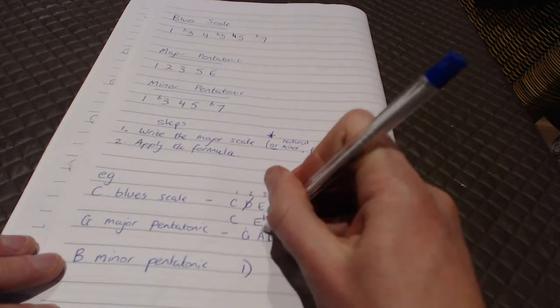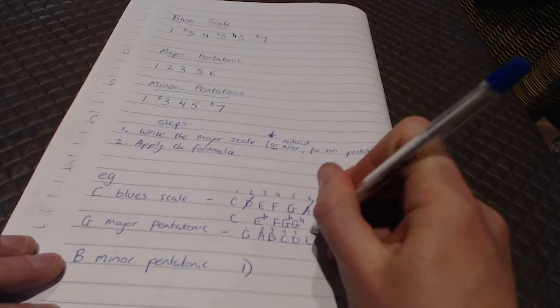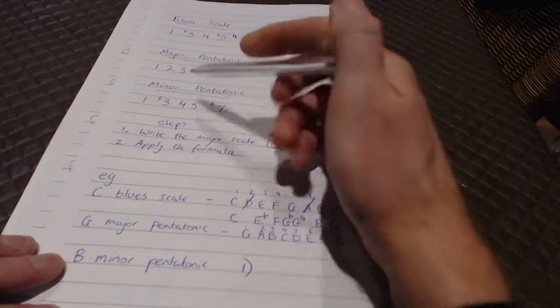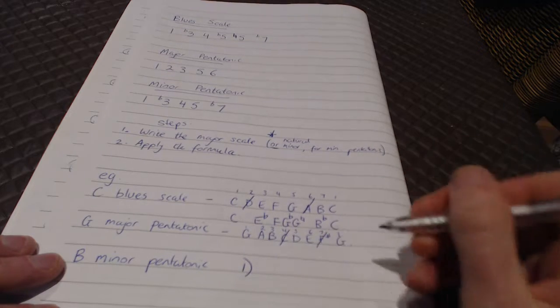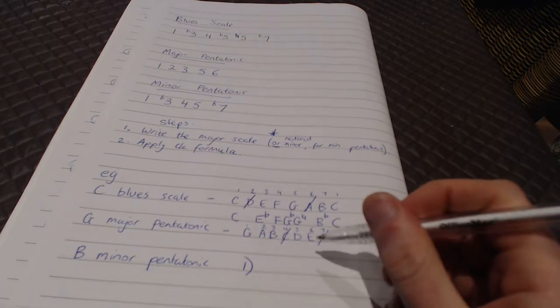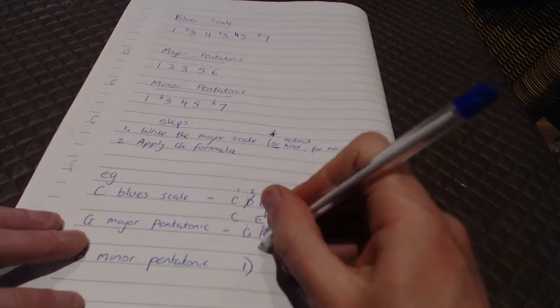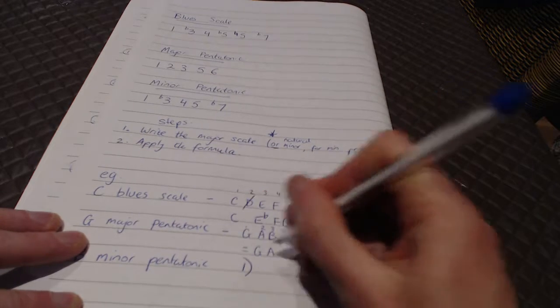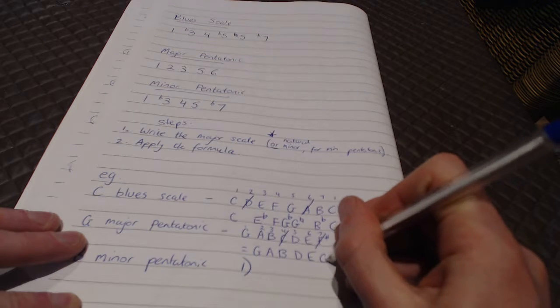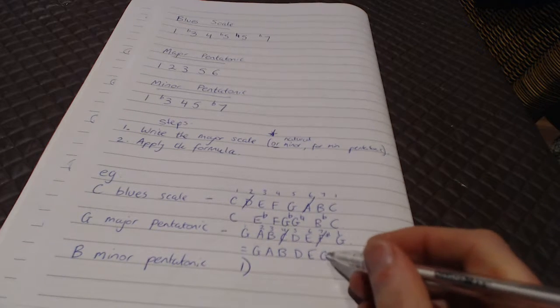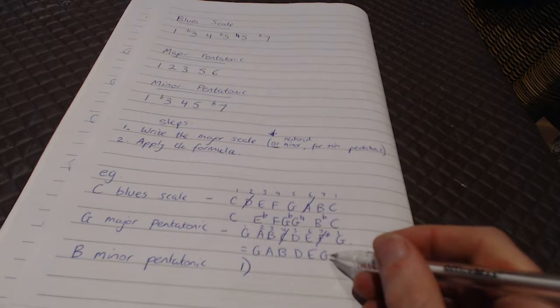I'll number these just to help me out. I'm missing the fourth and I'm missing the seventh. And what I've got left will be the major pentatonic scale. So G, A, B, D, E, and another G. I'll then go and notate that on the bass or the treble clef if I had to.